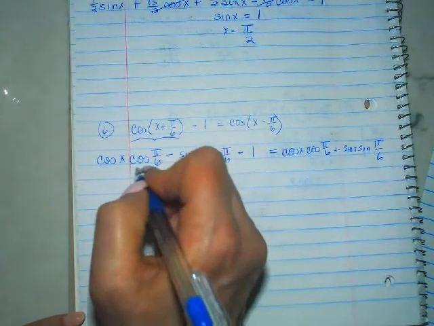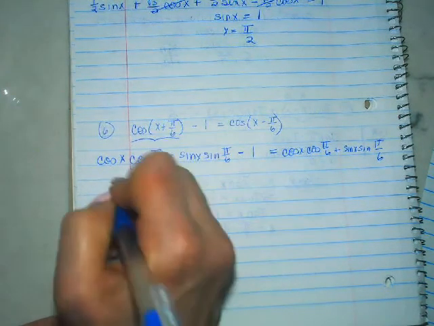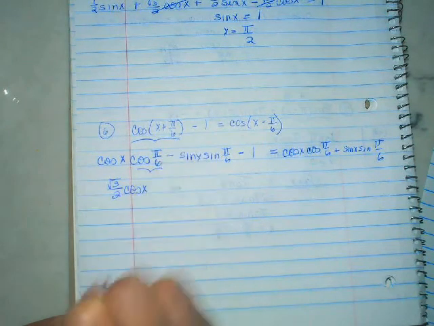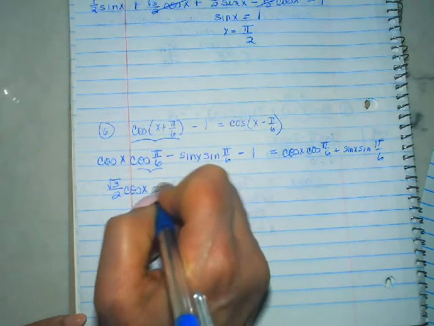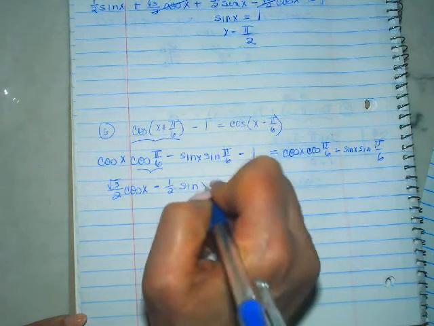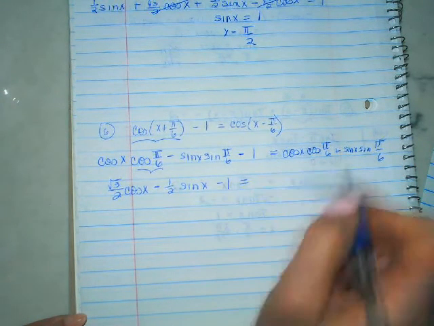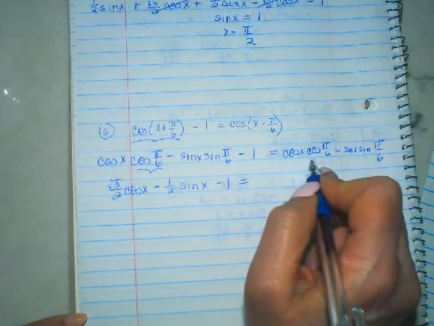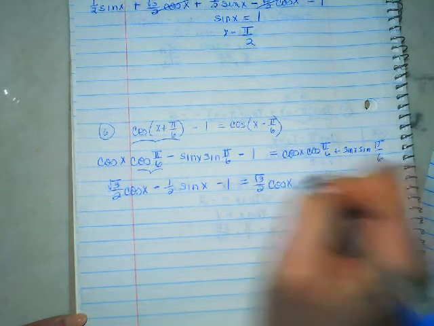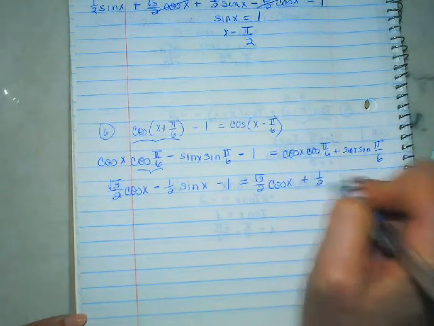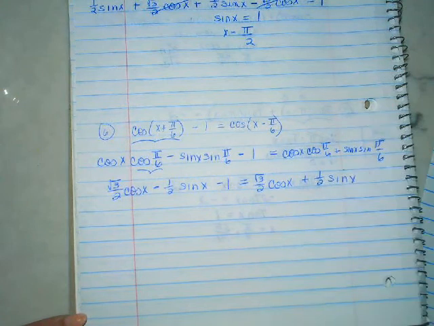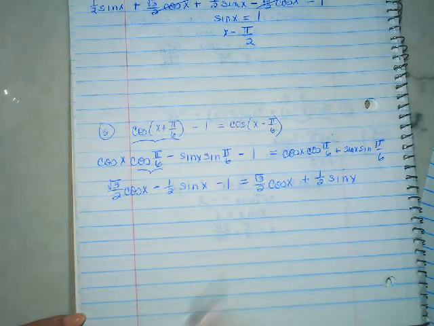Okay, now I'm going to substitute in what I know. I know the cosine of pi over 6, so this is going to be radical 3 over 2 cosine x. This is going to be minus 1/2 sine x minus 1 equals, again, this is going to be radical 3 over 2 cosine x plus 1/2 sine x.